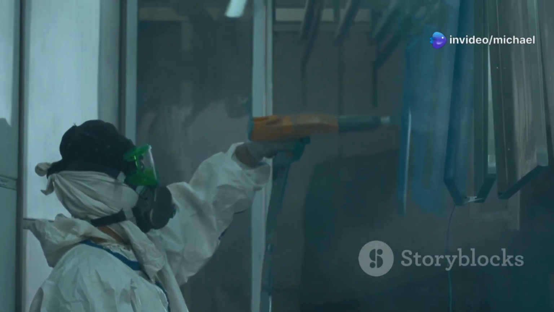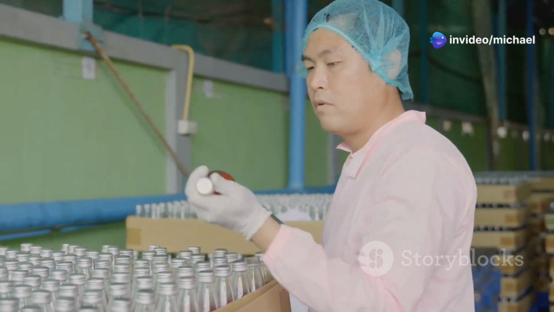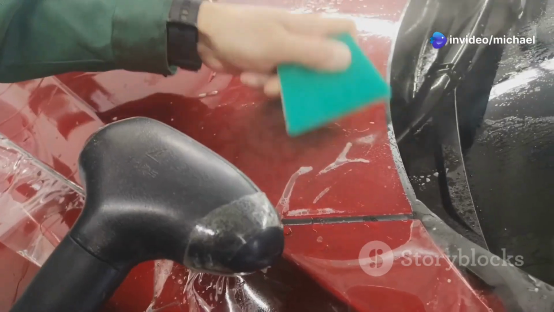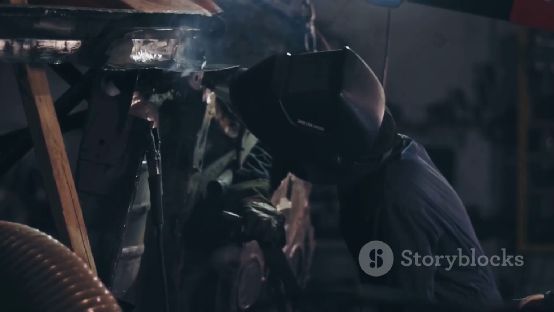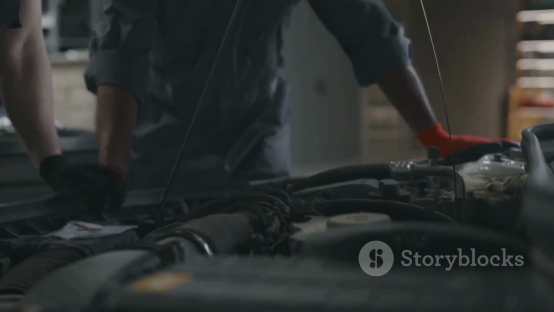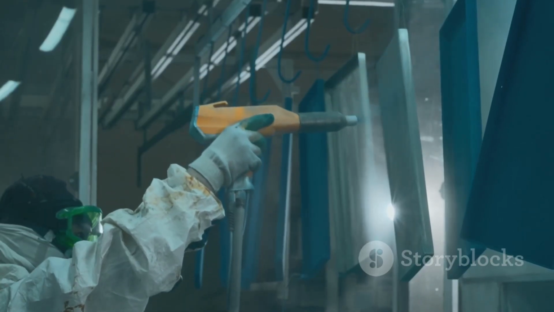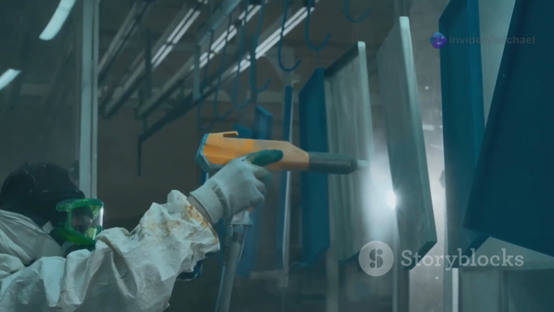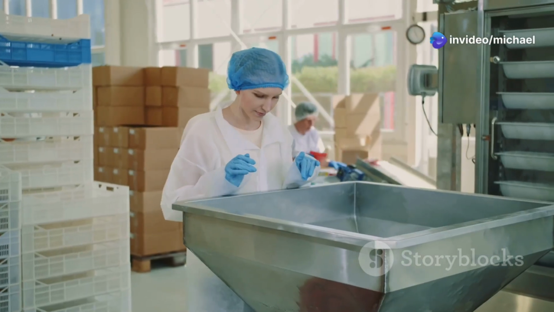Next up, regular inspections. Think of it like a routine checkup at the doctor. Got to catch those blisters early before they turn into major problems. And just like you need to maintain your car, regular equipment maintenance is key. Clean those spray guns, calibrate those ovens, and keep everything running smoothly.